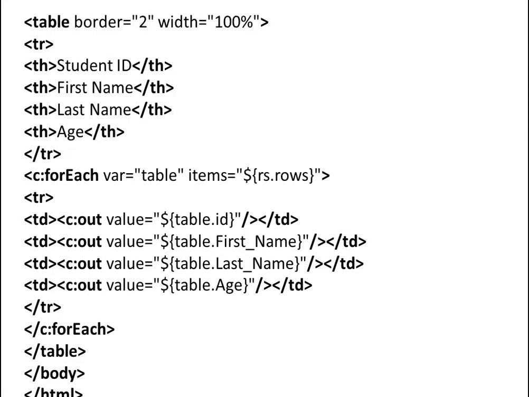Now the next lines. The table which I have created has 4 columns: student ID, first name, last name, as well as the age. So this is the tabular form: table, then the border, then the width. And the first row of this table, when the output is displayed, is the table heading, the TH: student ID, first name, last name, and the age.